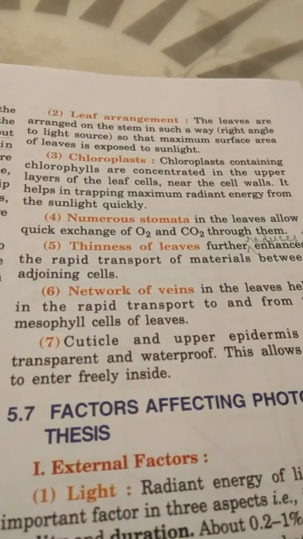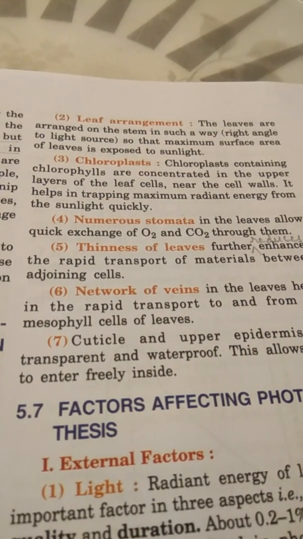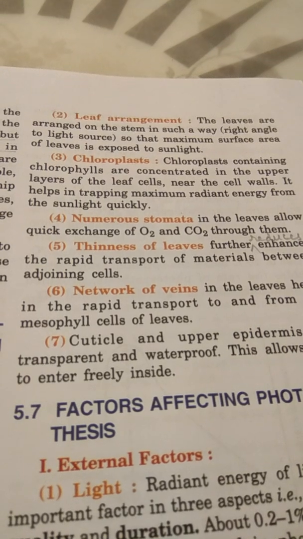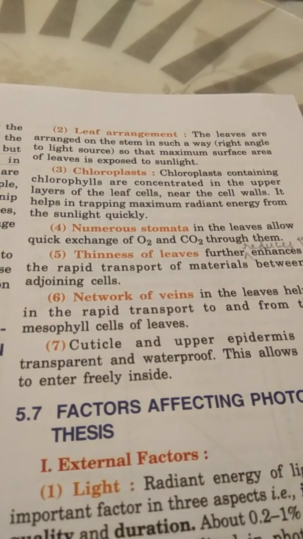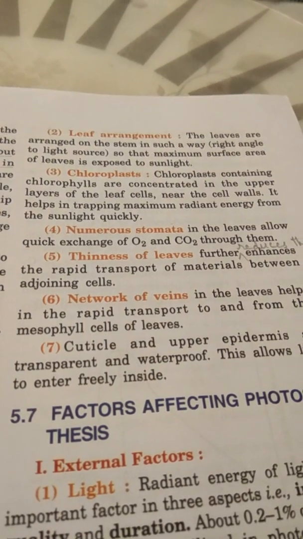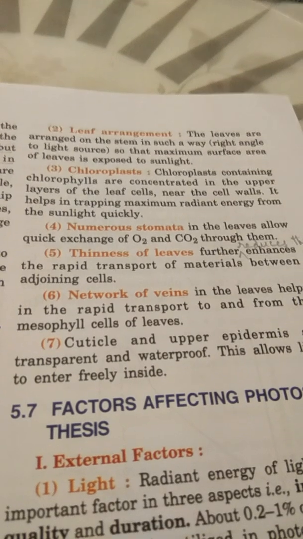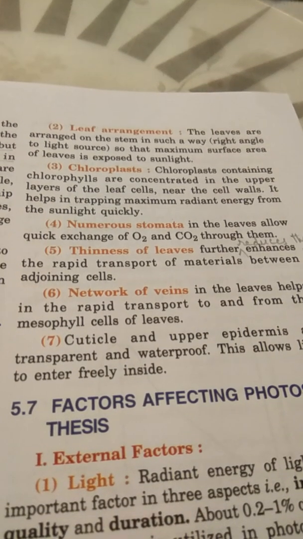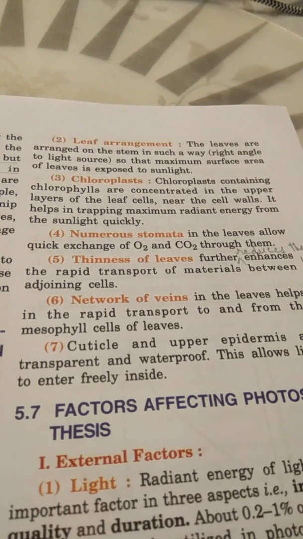Then the second adaptive feature is leaf arrangement. The leaves arranged on the stem should be in such a way that the leaves should be at right angle to the light source, so that maximum surface of leaves is exposed to sunlight. So the best arrangement of leaf on the stem is that the leaves should be at right angle to the source of light.